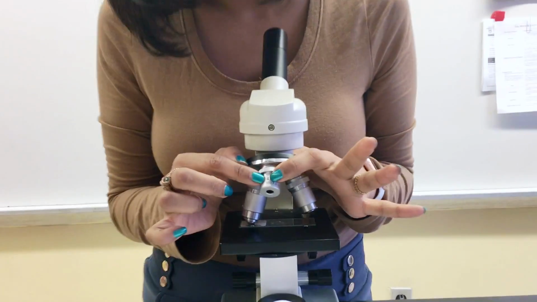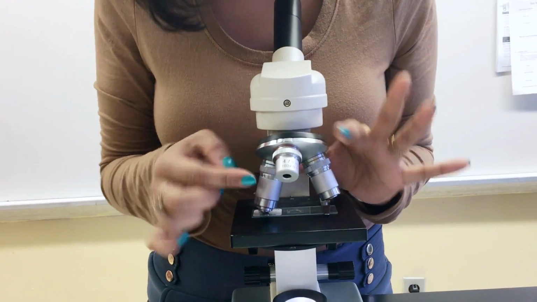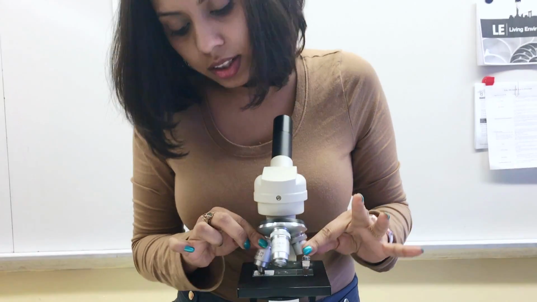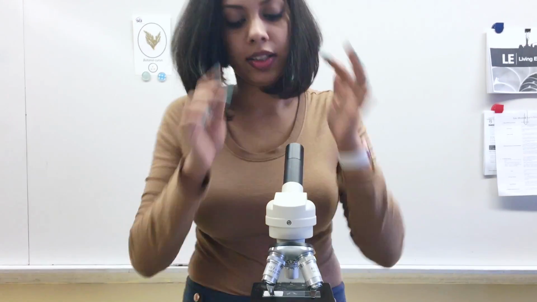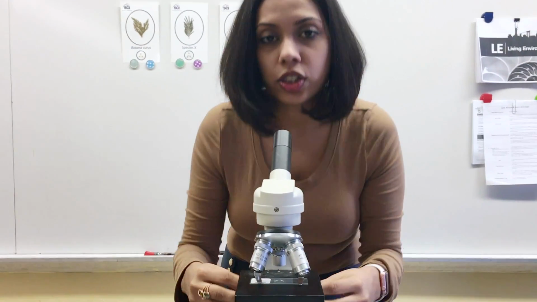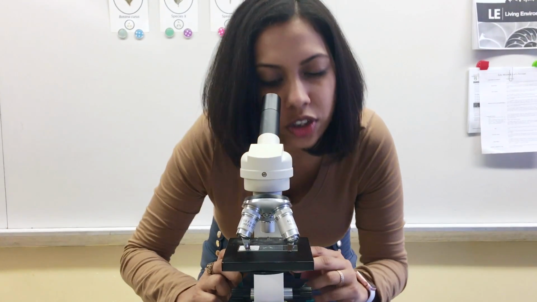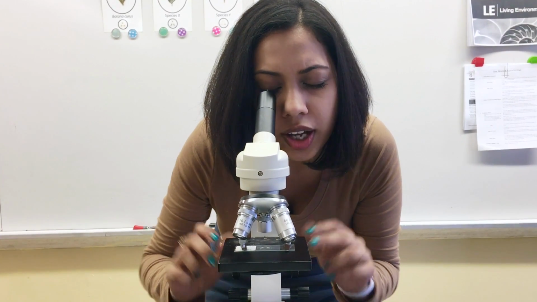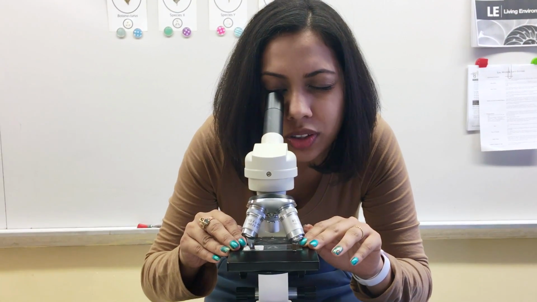In my microscope, it's 4. That's the lowest. It's usually the smallest objective. I click that into place directly over my slide. And then I'm going to use the coarse adjustment, which is the big knob over here, until I can identify it, center it, and focus on it.